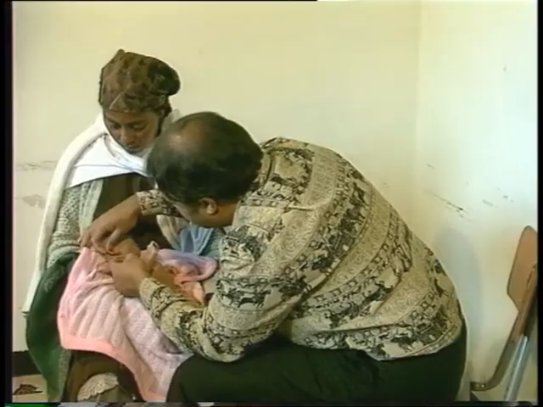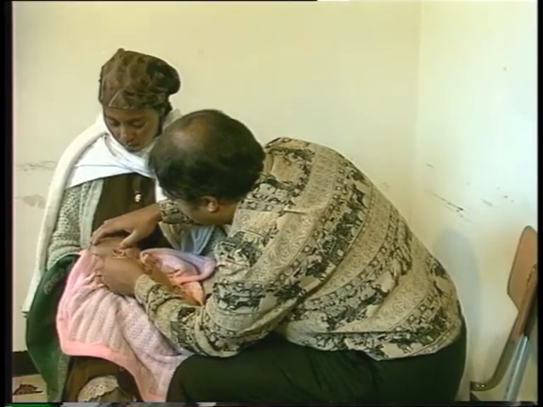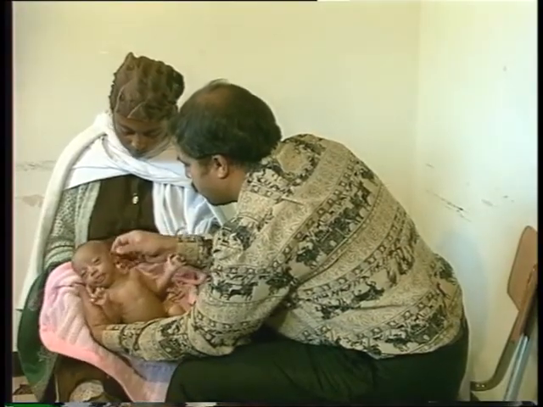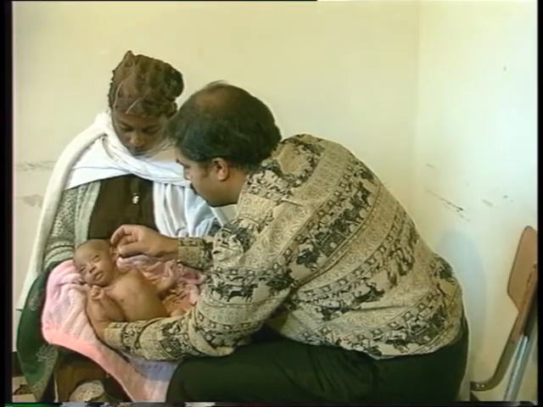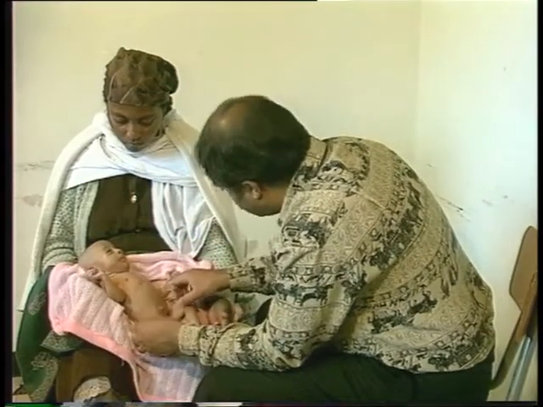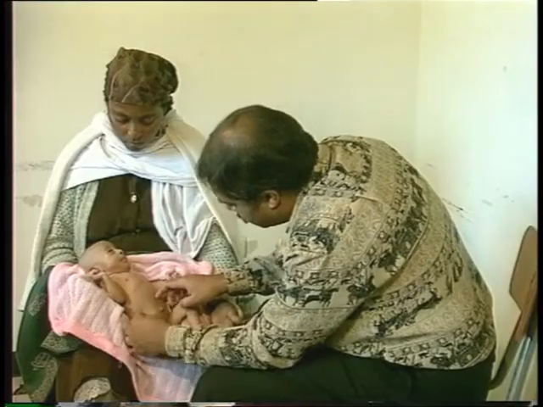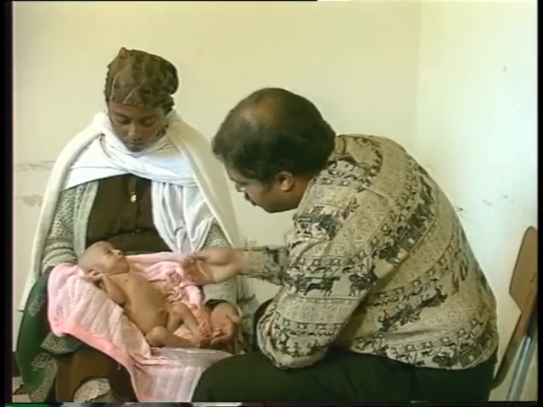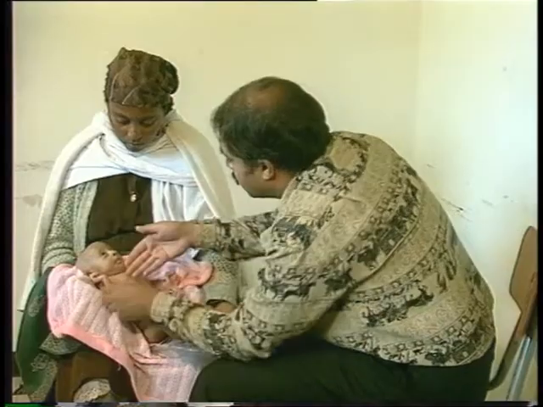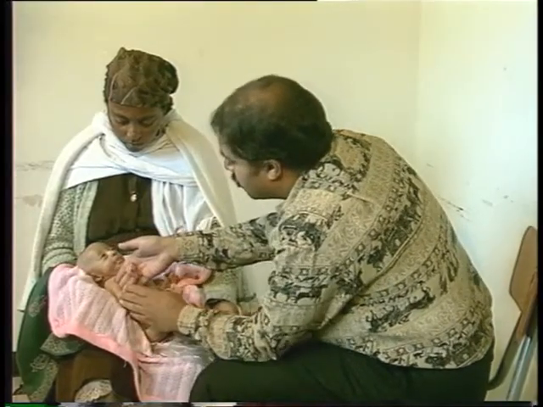Look for pus draining from the ear. There was no pus draining from either of Gemma's ears. Look at the umbilicus. Is it red or draining pus? Does the redness extend to the skin? Measure temperature, or feel for low body temperature. Gemma's temperature is 37 degrees.